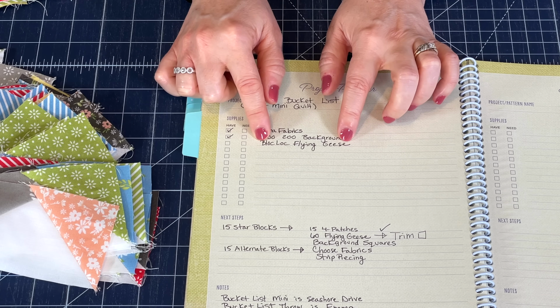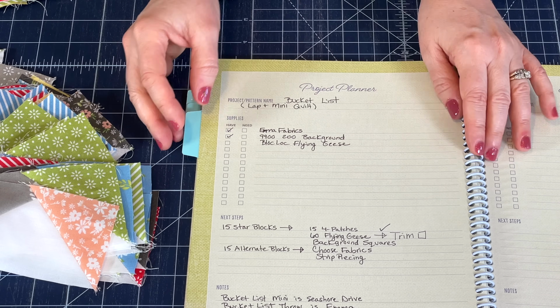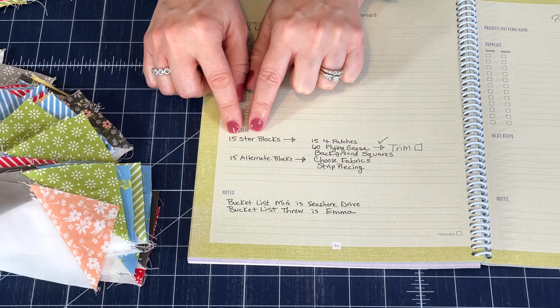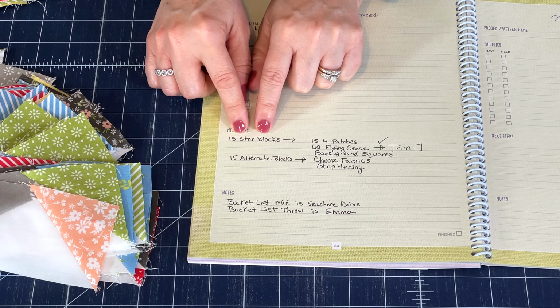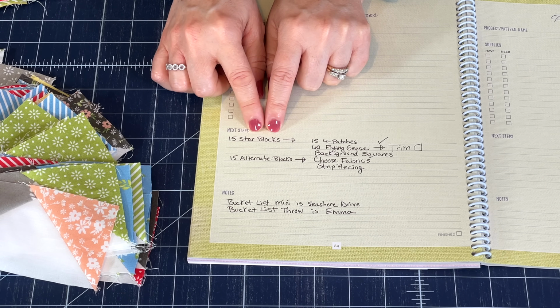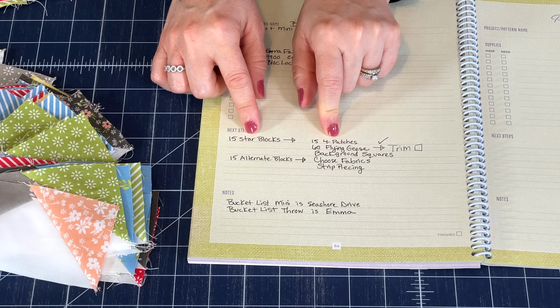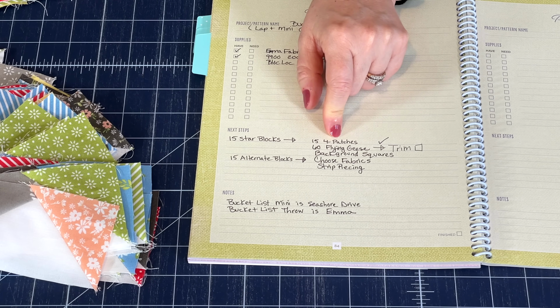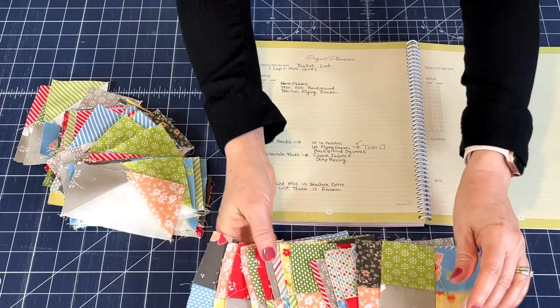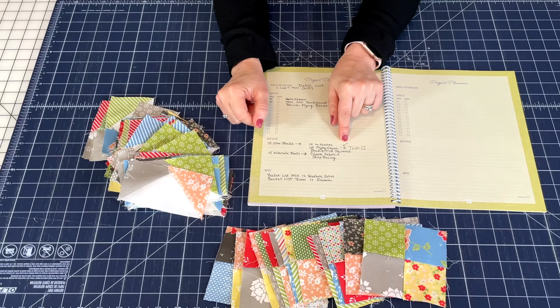I'm using the block lock ruler for my flying geese, and I kind of mapped it out. My first job is to make 15 star blocks, and each of those star blocks has a 4 patch in the center. And so you can see I've got those done. I put a check mark there.